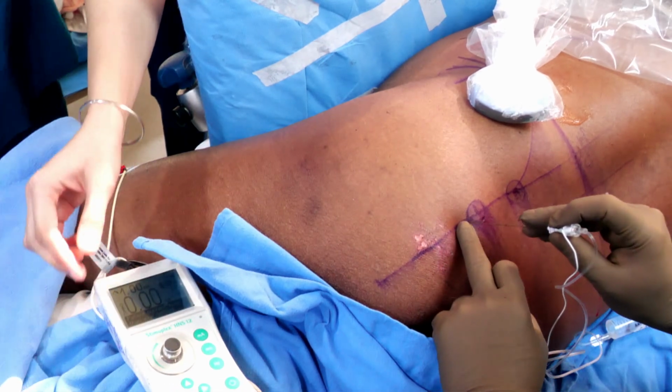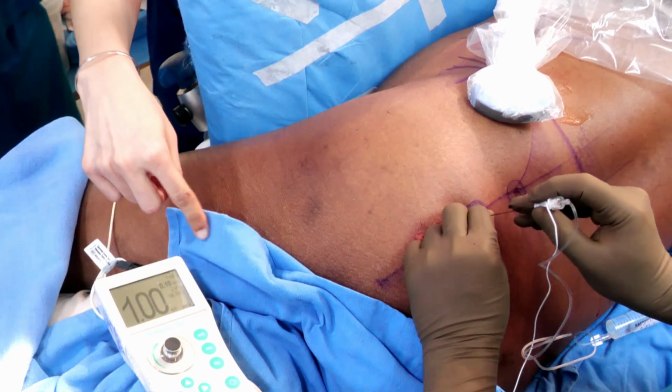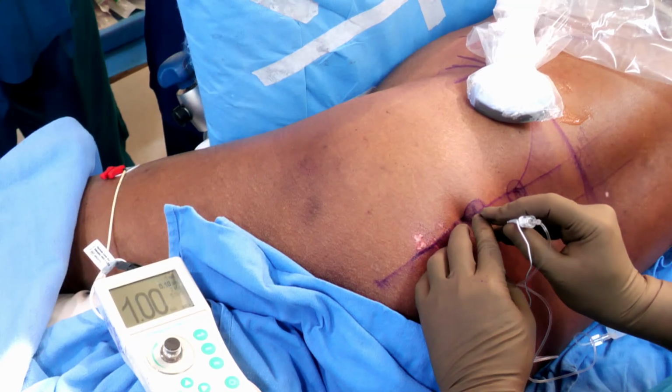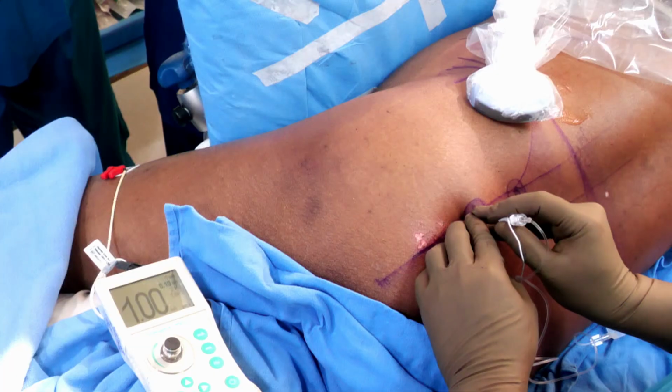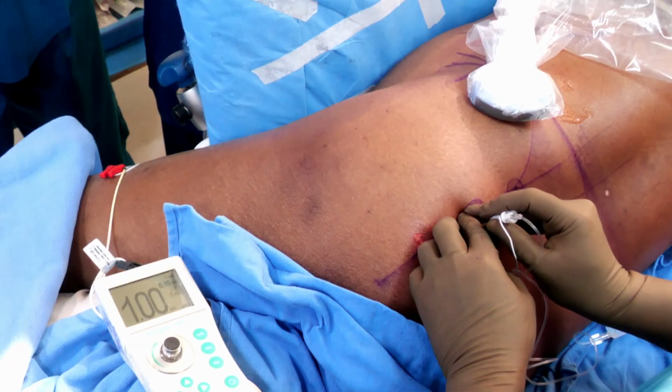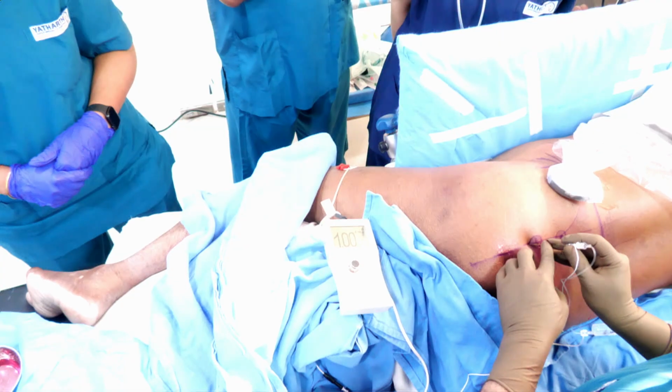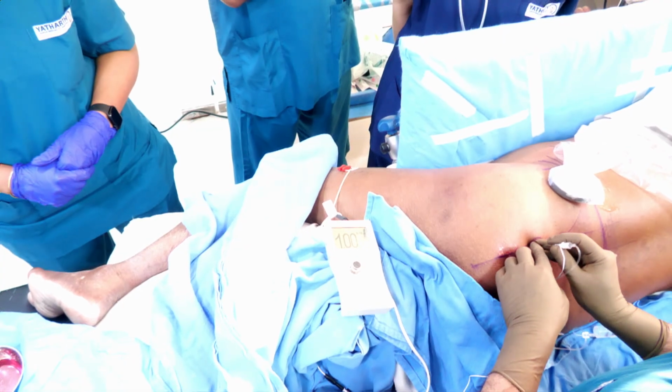So I'm changing the position of the needle insertion. Sacral plexus and lumbar plexus are known for multiple needle redirections, as well as being less tolerated by awake patients.